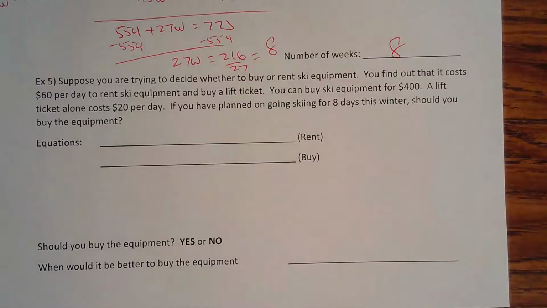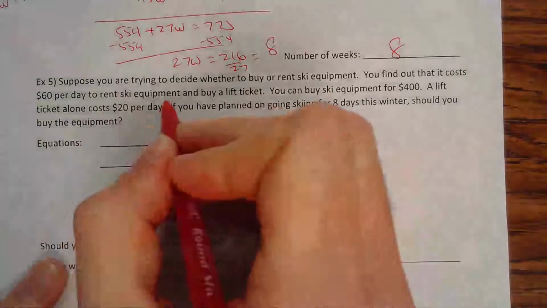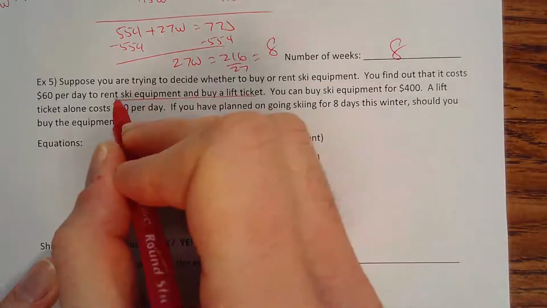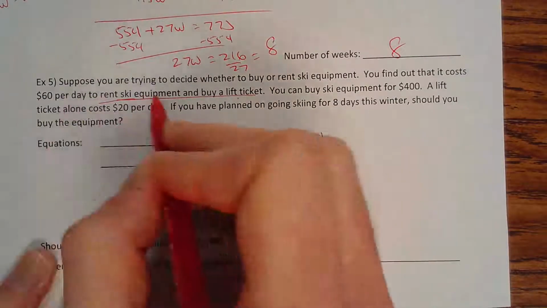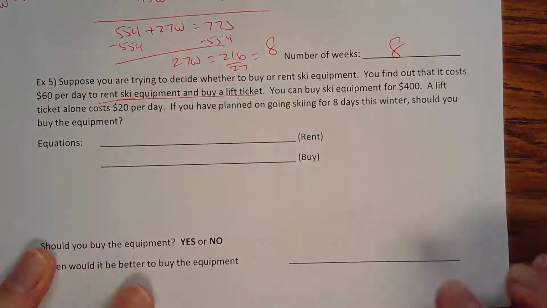Okay, and then the last one, suppose you're trying to decide whether to buy or rent ski equipment. You find out that it costs $60 a day to rent and buy a lift ticket, so that's $60 a day for both. So if you pay $60, you get to have the equipment and you get a lift ticket for the day. You can buy ski equipment for $400, and then a lift ticket is $20 a day. Now that's included with this. When you rent, the $60, the $20 is included.